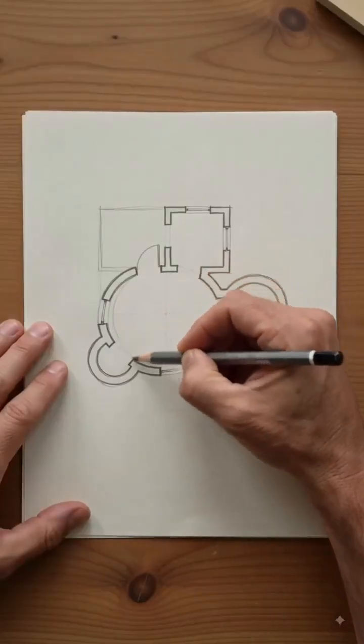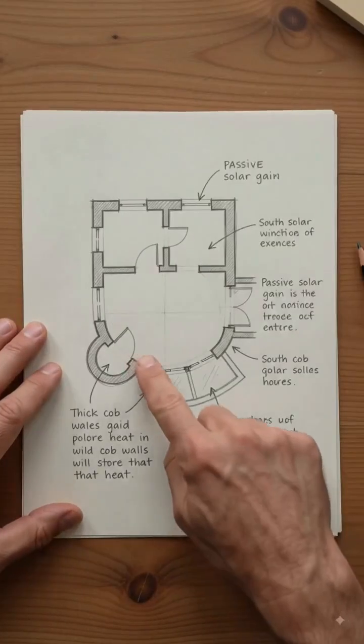Welcome to Lesson 17, Floor Plan. Cob allows for beautiful organic curves. Thick walls store passive solar heat. We covered planning. Next, scale models.